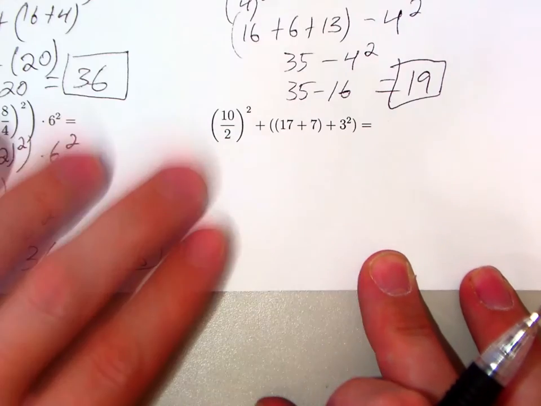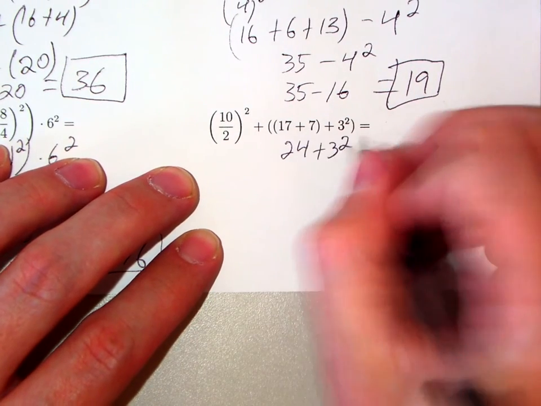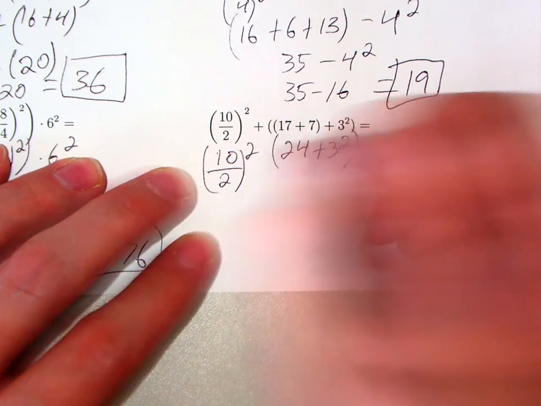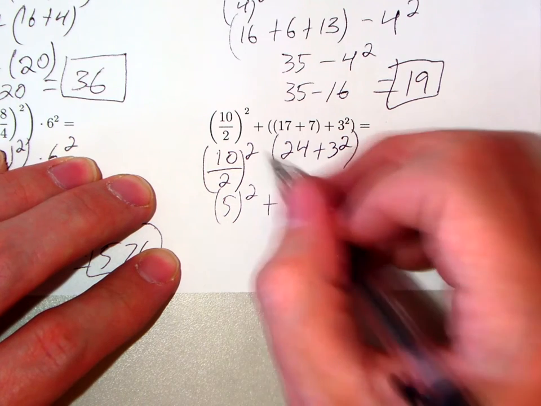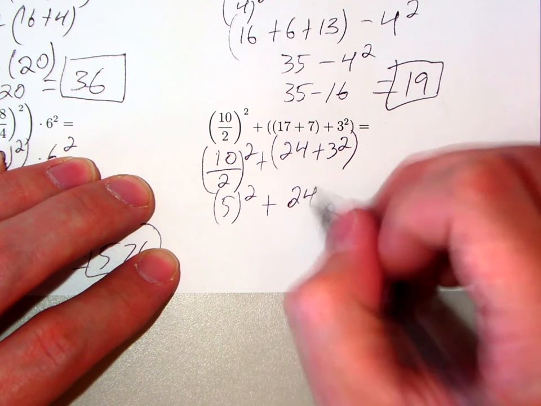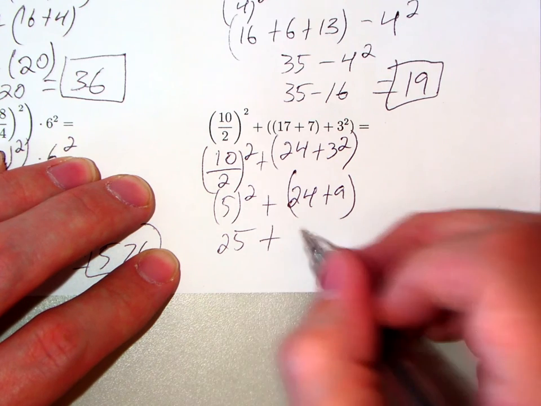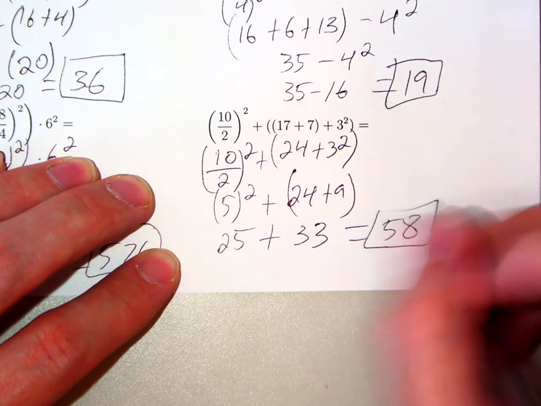In the bottom right, we start with the innermost layer of parentheses. 17 plus 7 is 24. We add to this 3 squared. And in the front part, we do our division and then we square it. So this becomes 5 squared. And this becomes 24 plus 9. So 5 squared is 25 plus 33, which gives us 58.